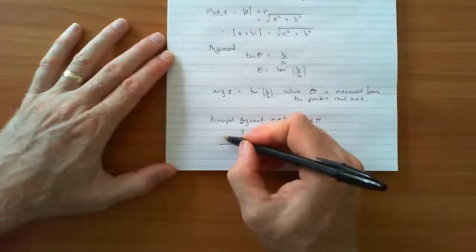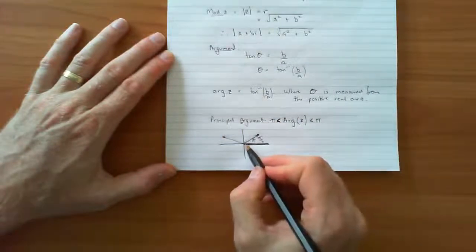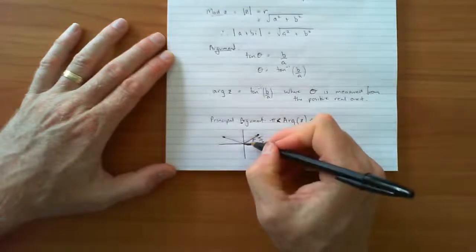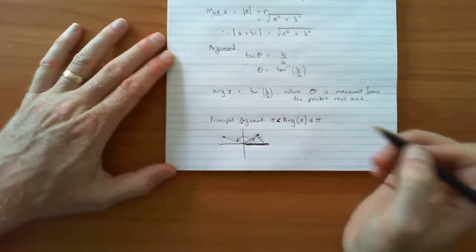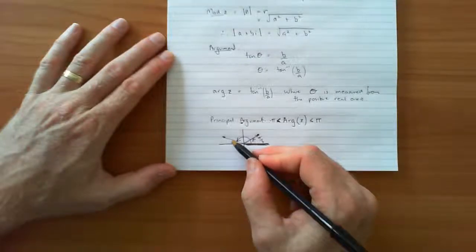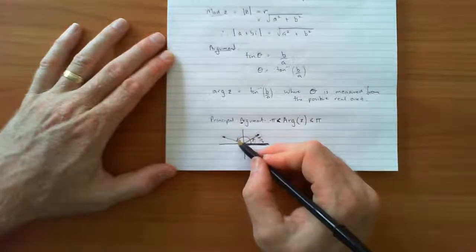If I have a complex number out here, the quickest way to get to it from the positive real axis, we always measure from the positive real axis, would be that way there. If I was to come this way around, it's going to be further. So the shortest way of getting there is here.